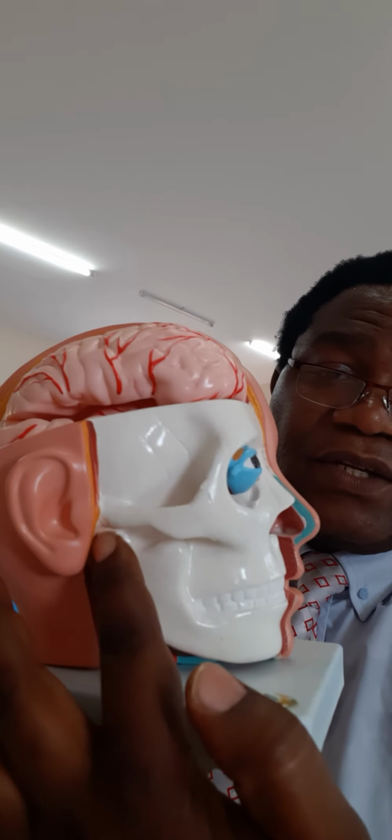From the point of view of the models, one of the good models that we can use is this one, which has the mandible, the external auditory meatus, and the zygomatic arch. So the parotid gland lies in this area. The Stenson's duct, which is the salivary gland duct, runs just below the zygomatic arch. You can feel it on yourself. You should be able to feel it on yourself.